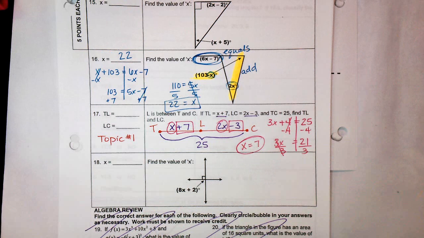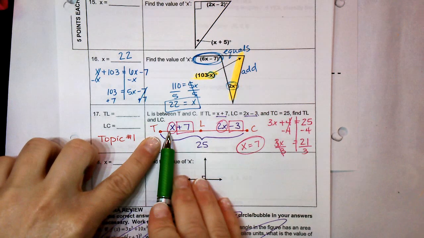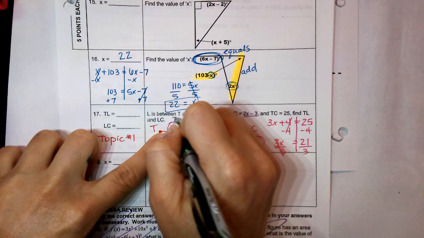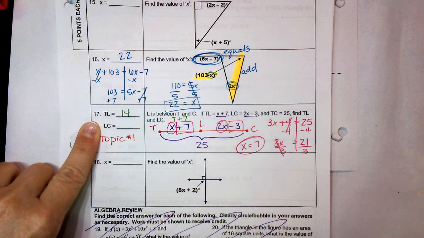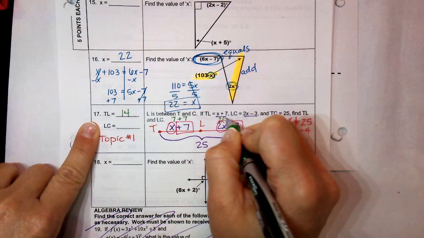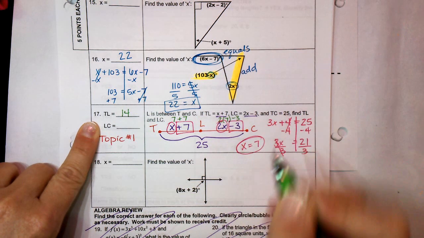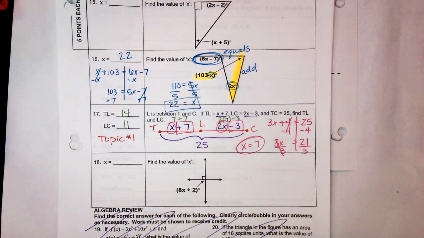X equals 7. Is that what they wanted? Nope, that's not what they wanted. Of course not. It can't be that easy, right? Yeah, plug it in, that's it. Yes, plug them back into each side. So 7 plus 7 on TL. 14. Good. And then 2 times 7 minus 3. 11? All right. I am done. The rest is your assignment.